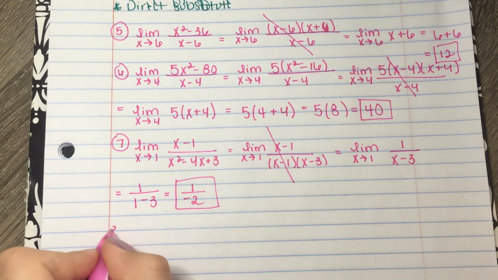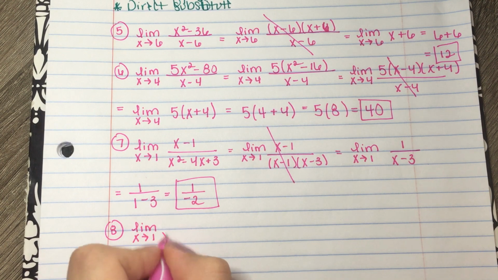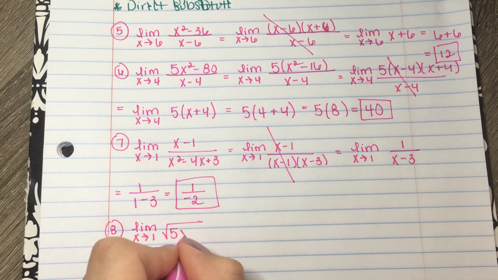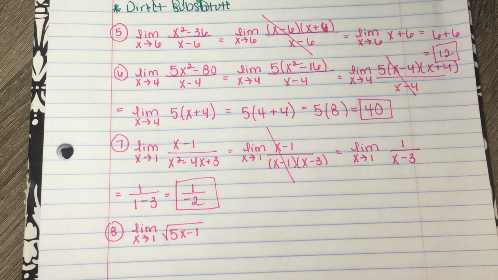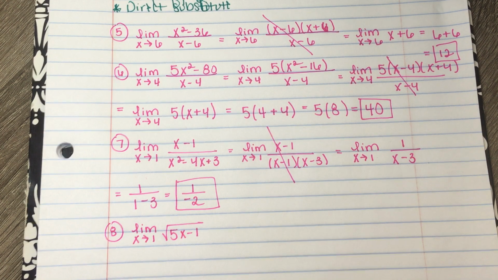All right, number 8 may look a little complicated. Limit as x approaches 1, square root of 5x minus 1. All right, now even though it looks like a radical, you could write this with the parentheses and write everything to a 1/2 power. So we can write this as our polynomial, so this we can use direct substitution for. No need to simplify here.